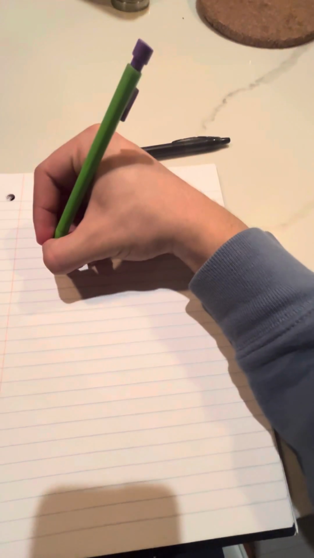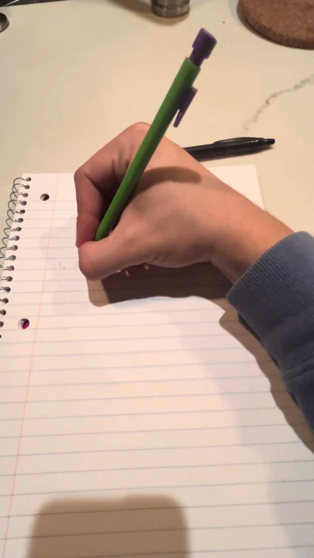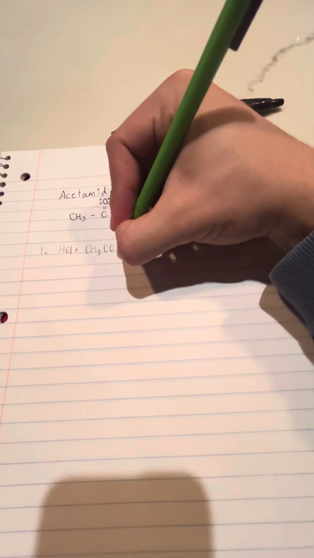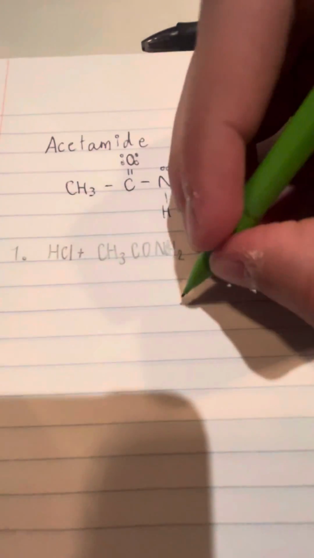So what we would write for number 1 is HCl plus CH3CONH2. Right? And now we determine hydrochloric acid is going to be our acid.